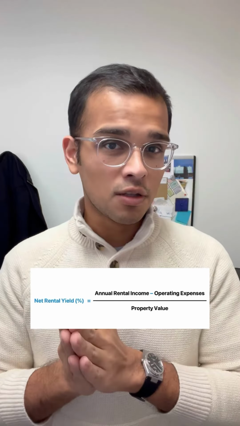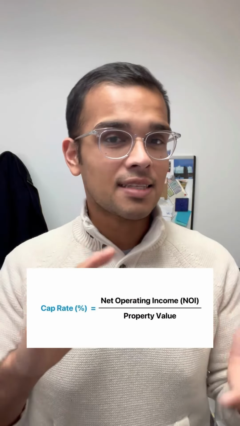Now, if you look at this formula long enough, you might say, hey Mo, this looks really like the cap rate formula. Yes and no, right? The cap rate formula is different because it actually takes into account not the purchase price in and of itself, but the actual market value of the property.